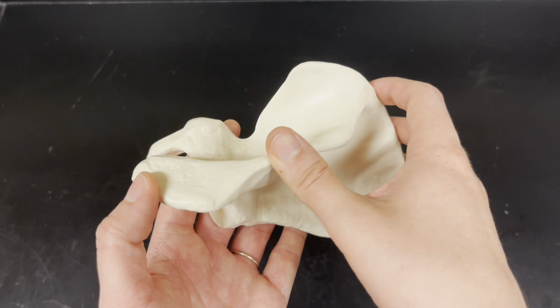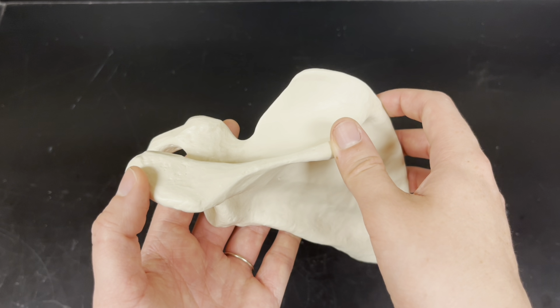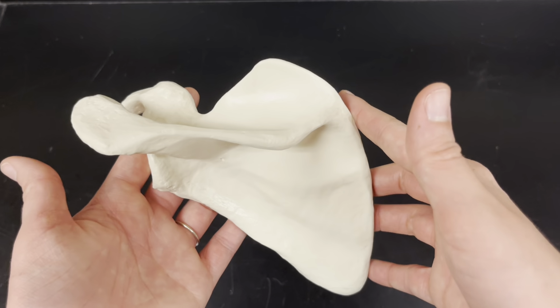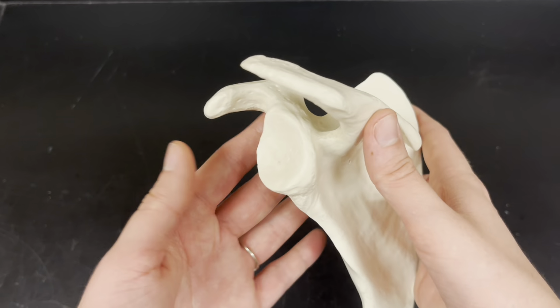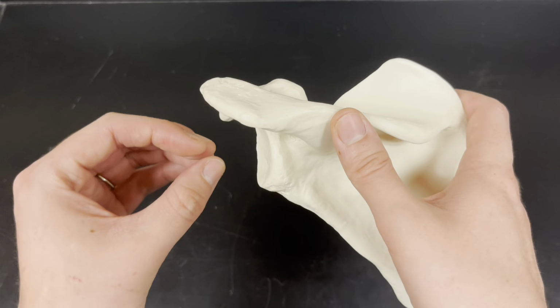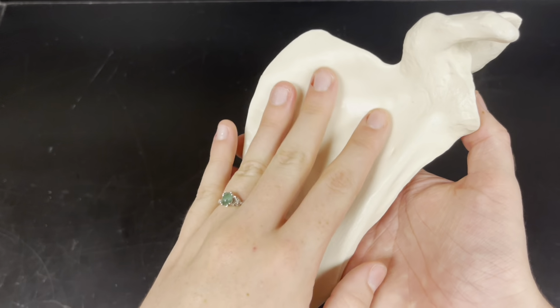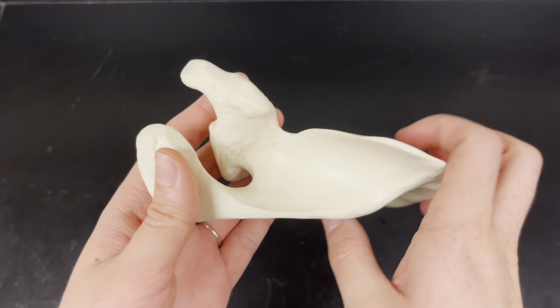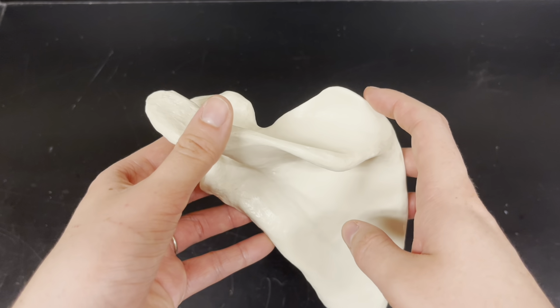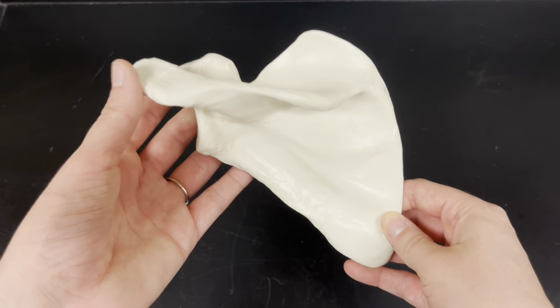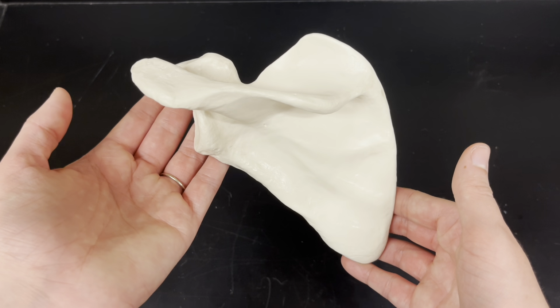We know that this ridge right here, the scapular spine, is going to be posterior and this is going to be medial even from just palpating it on yourself. Additionally, we know that this is going to be lateral because it's where the humerus fits into that joint. We know the smooth side is actually going to be anterior. And so with that, and the knowledge that this is going to be superior and this is going to be inferior, we know that this is going to be a left scapula.